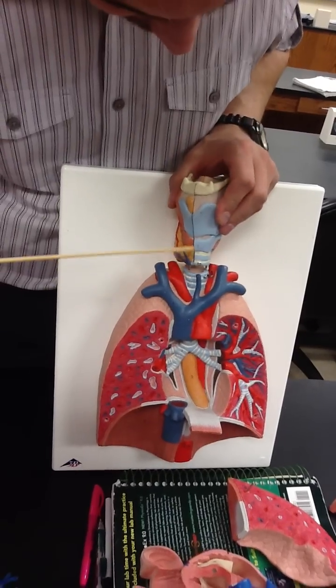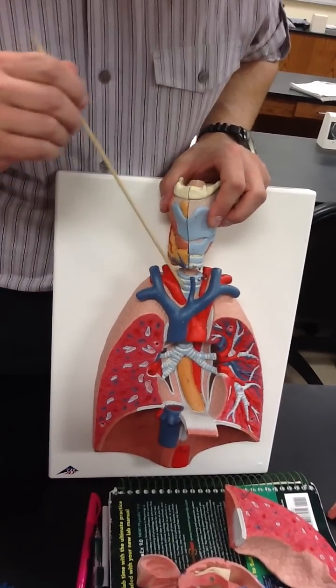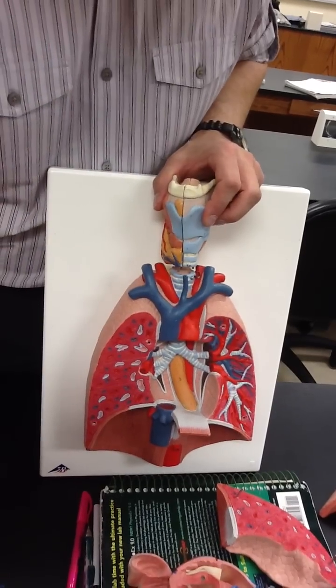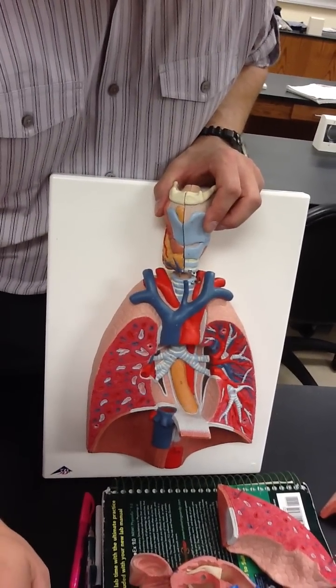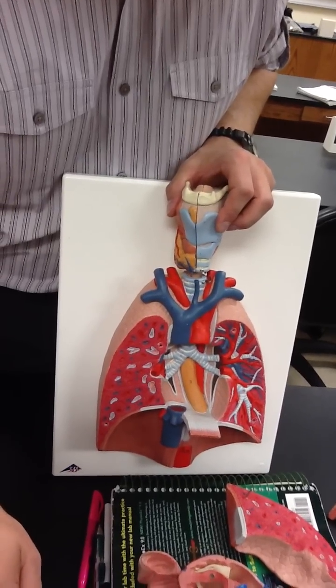Trachea, right, is the windpipe. So that would be this big trunk of a tube, which kind of disappears, right, deep to those large arteries and veins. Right main bronchus, or you can say right primary bronchus.